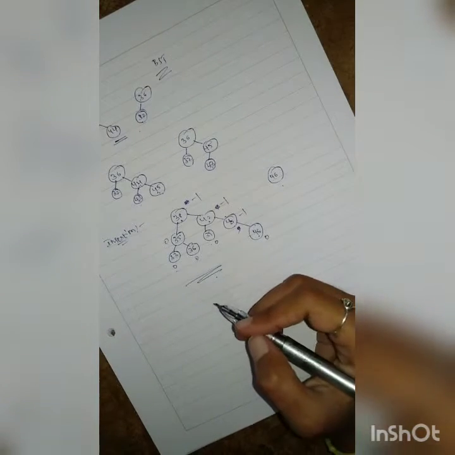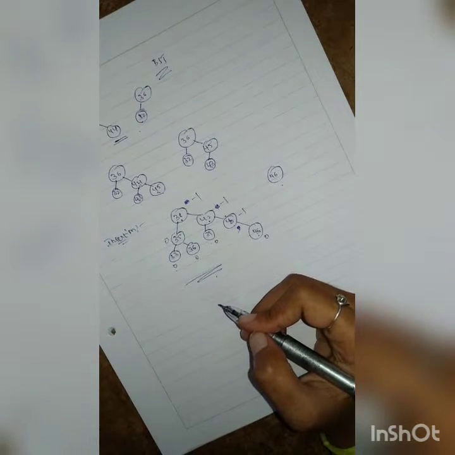If it is not balanced, we follow the same thing as we did before, whether it is of the same sign or of different signs. In this way, insertion, deletion and balancing are done in AVL trees. So in our next tutorial, we will learn about B trees.